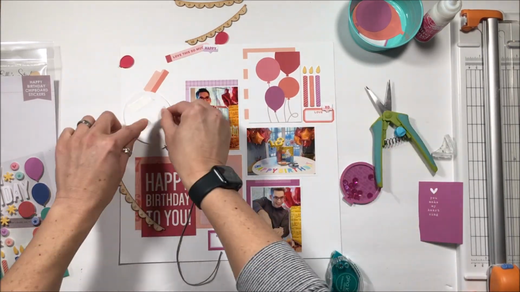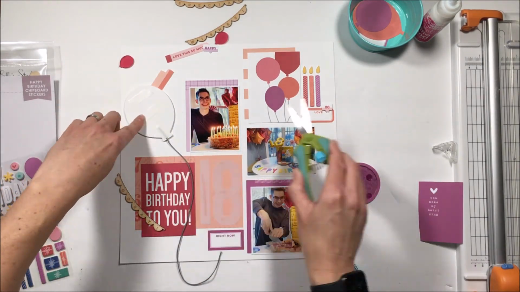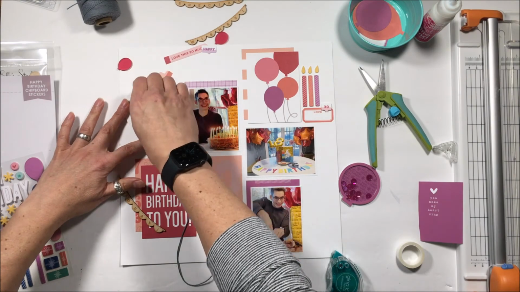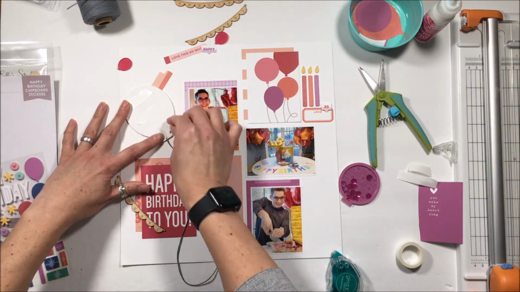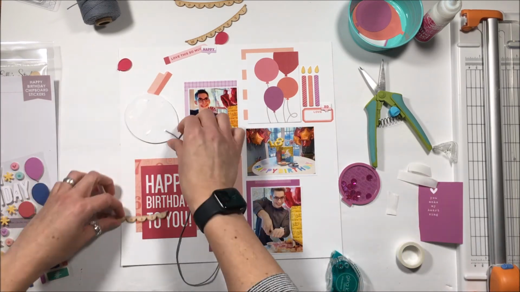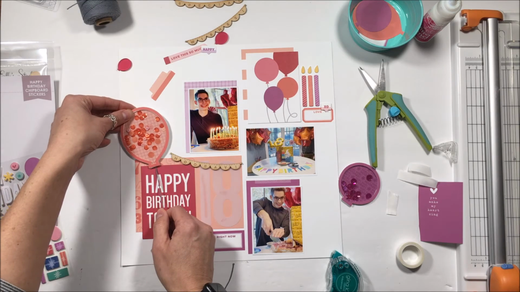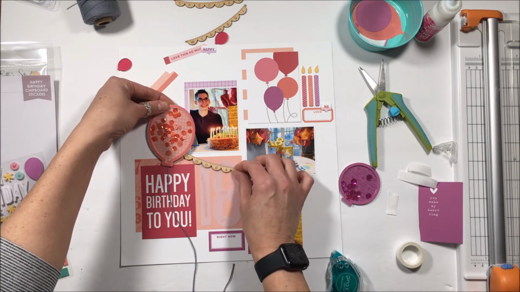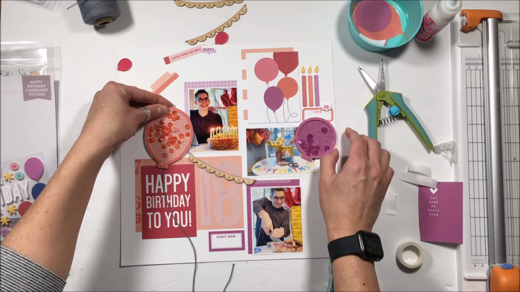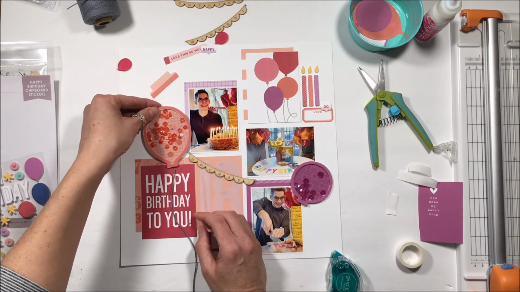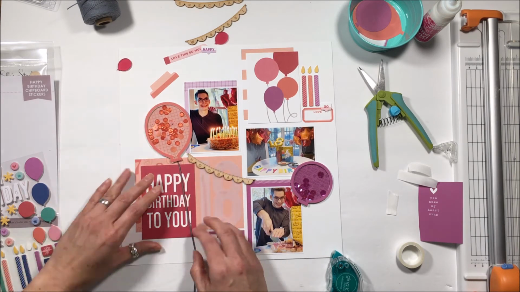Because this is a shaker and I want this firmly adhered down, I am using some tape from Thermo Web. I really like this double-sided tape. You can tear it. You don't have to use your scissors. And I am attaching the baker's twine using that so that it stays very secure. I have to remember not to attach this to the card because it is a flip up card. As it is, the journal card is very close to that wood veneer, but you can still flip it up.